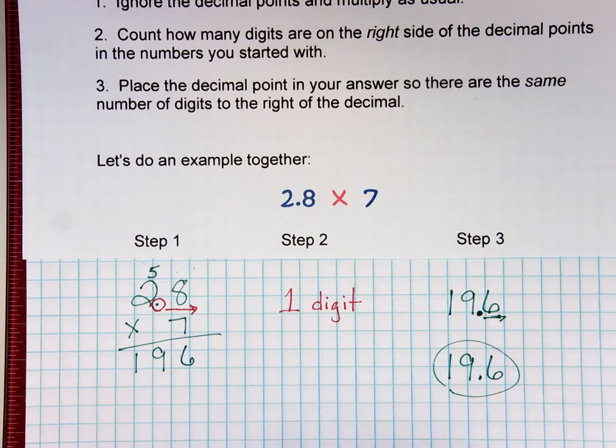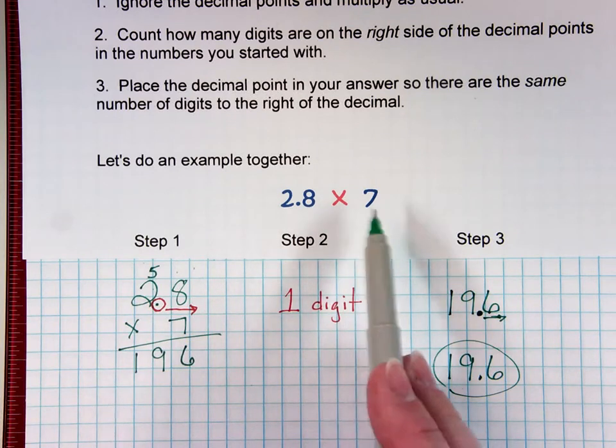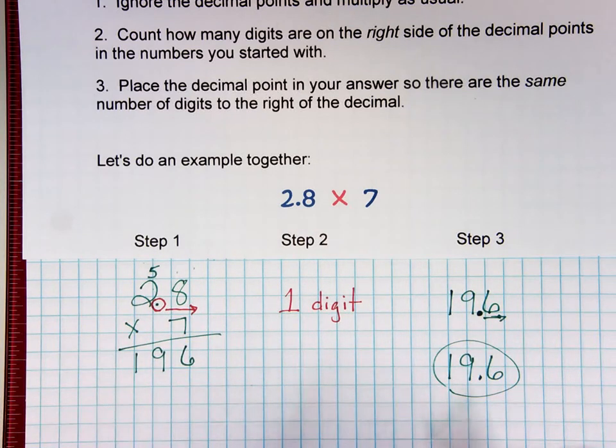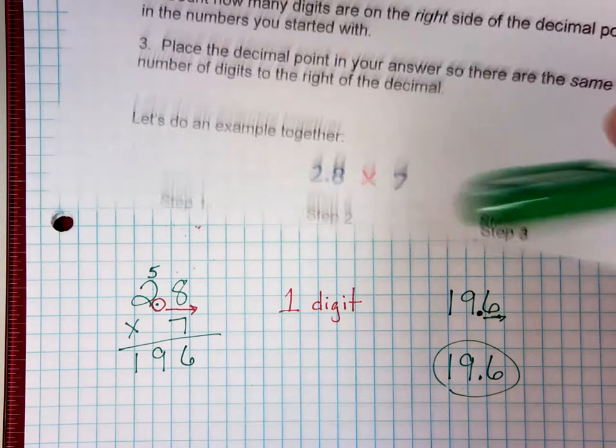And if you look back at the problem, 2.8 is almost 3. 3 times 7 is 21. So 19.6 is just a little bit less than 21, and I think that answer is reasonable. Let's do another example together.